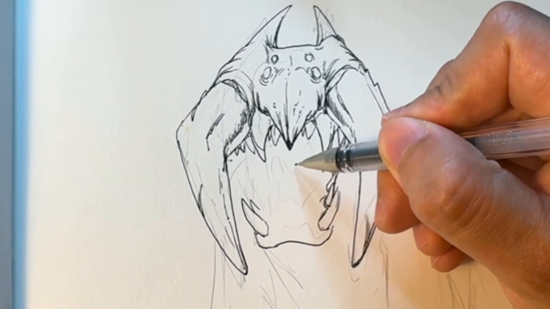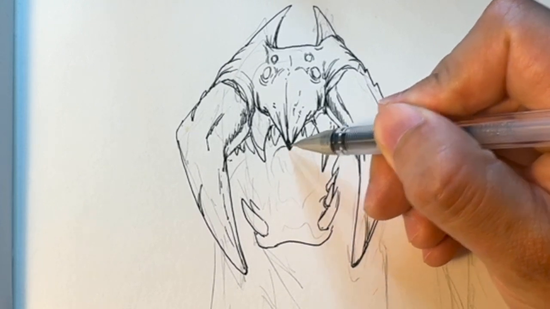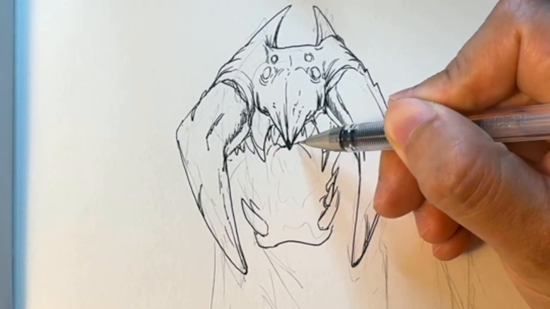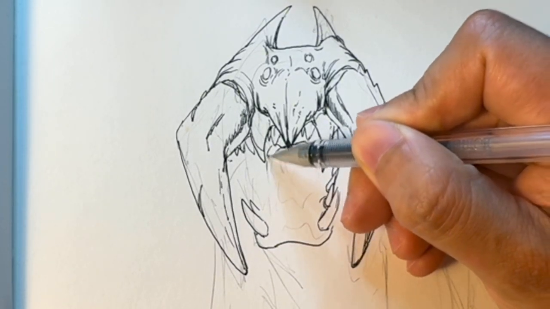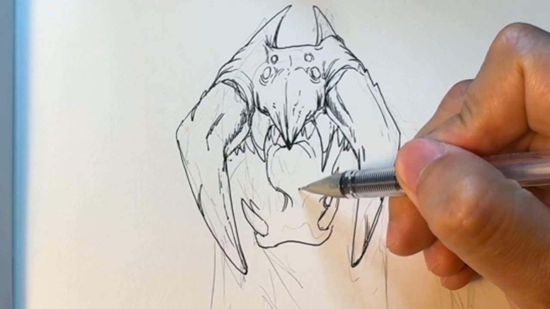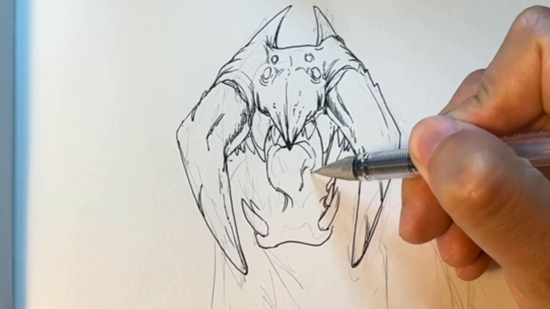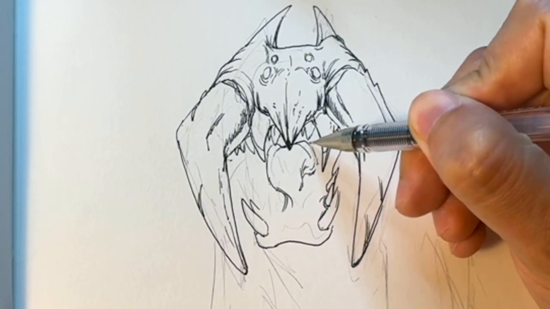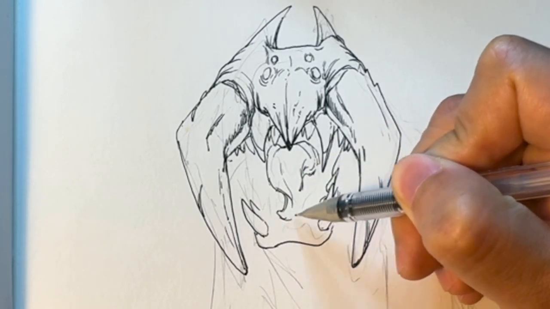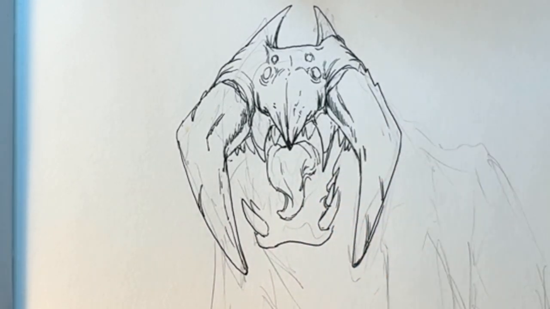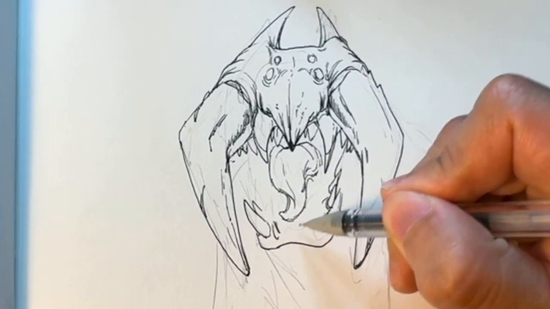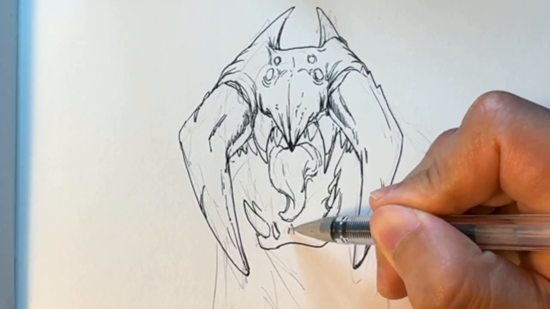Let's do some teeth going up. All right, let's get the tongue over here as well. The tongue is going to be in there, right? We want to show like it's deep inside there, and it's kind of curled back a little bit. So it's going to curl along this edge right here. There you go. Over here along this area.